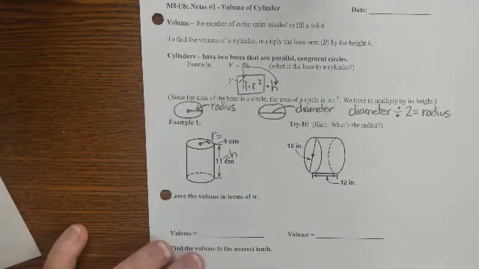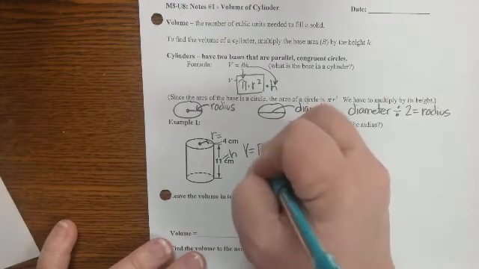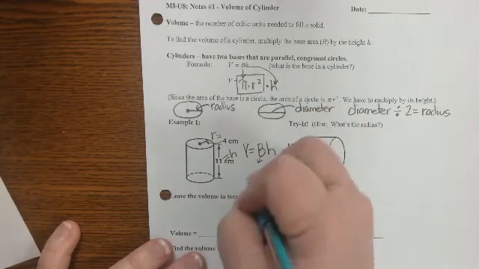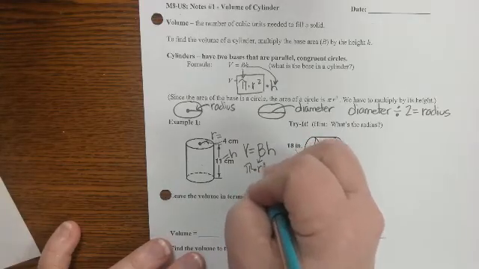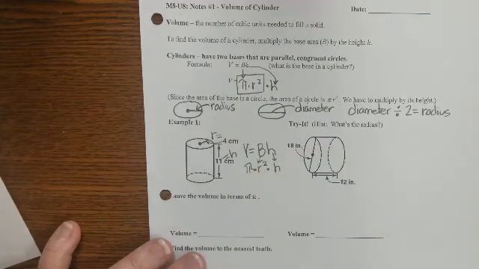Okay? Then we are going to write the formula. V equals big BH every time. Then you are going to put an arrow and you are going to write pi times r squared times the height of your cylinder.